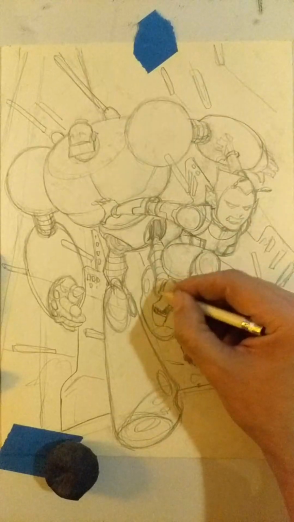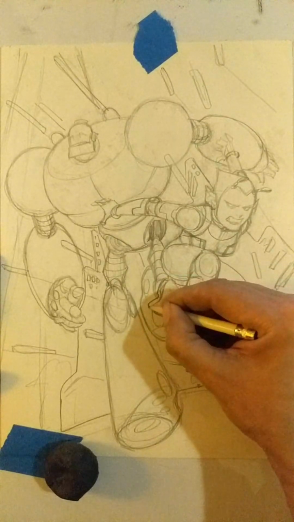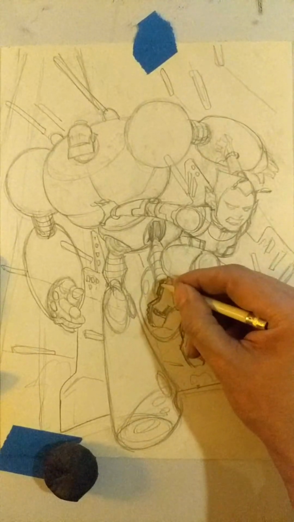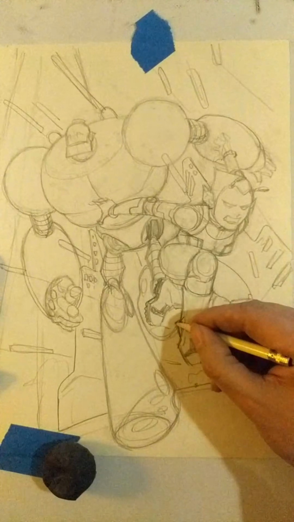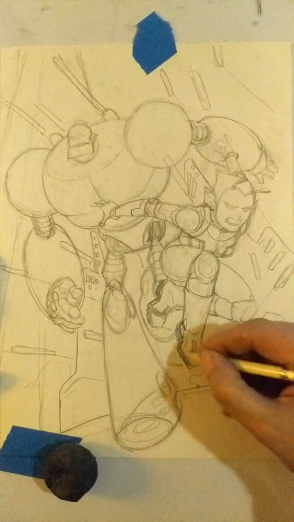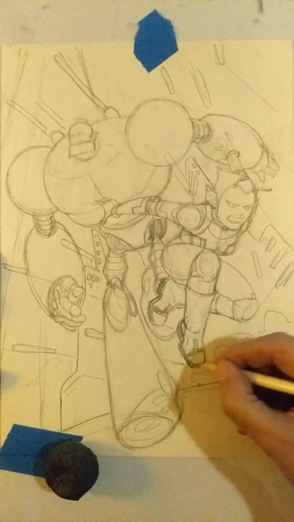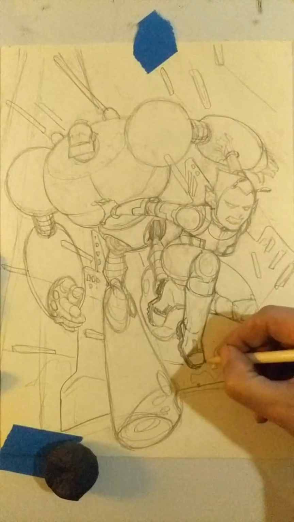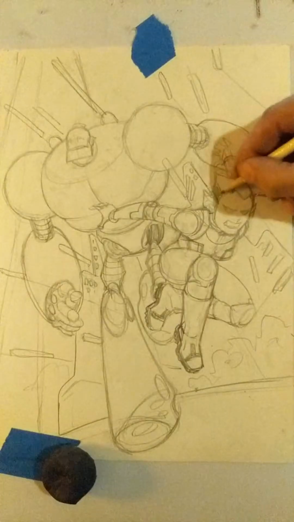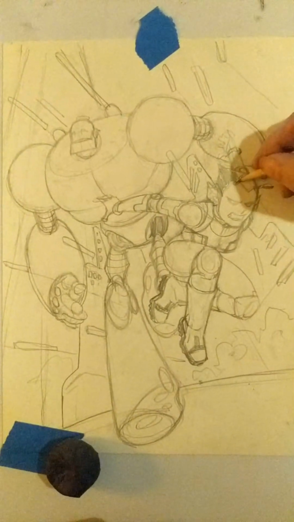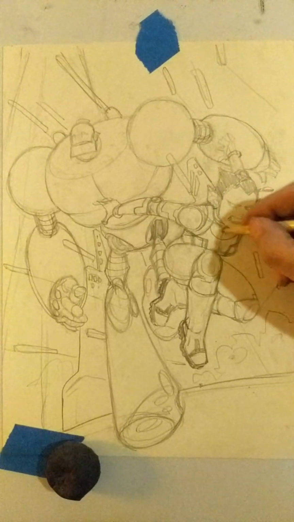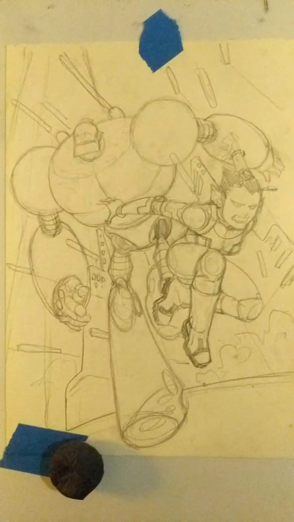Let me draw her heel here, because she's got chunky shoes. Gotta get all of that in there. And then, yeah, we'll be happy with that. I think I will put her helmet on. She has a space helmet. I'll put a nice round one on her real quick.